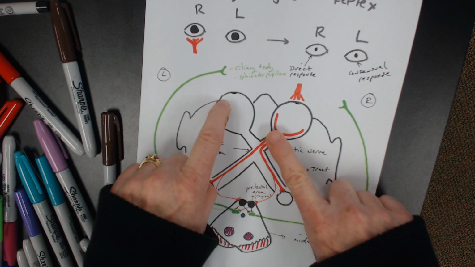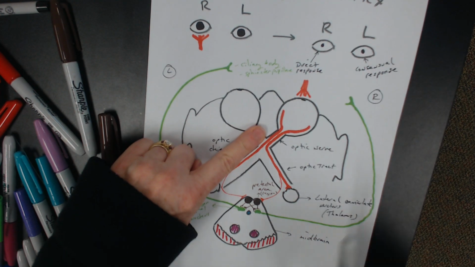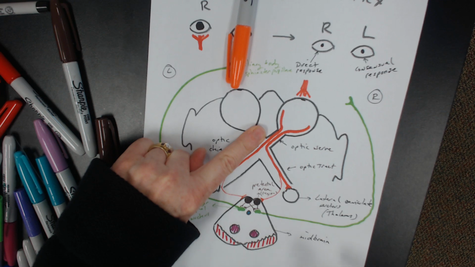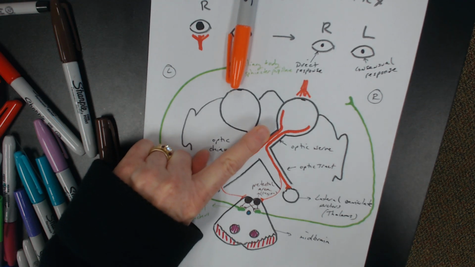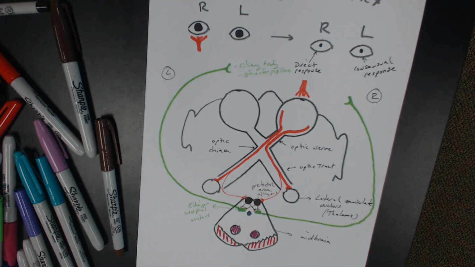Does that make sense? And then flip it around. So same thing here. If I shine the light in the left eye only, and there's no light getting through here, no light gets through the system. So there's no response. This blocks all information from coming into the system. It's monocular blindness. Okay? Any other questions? Okay, let's move on to the next one.